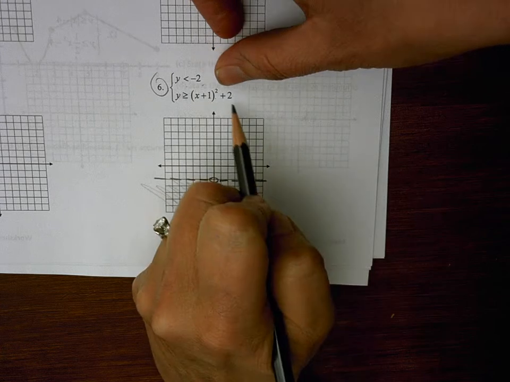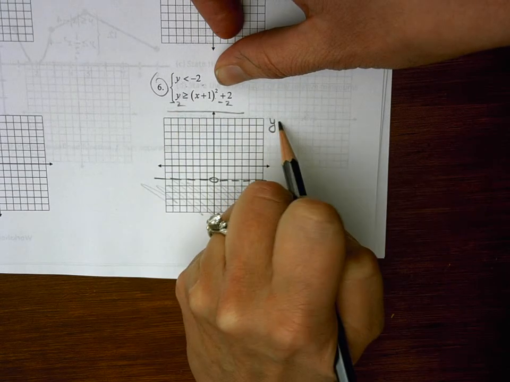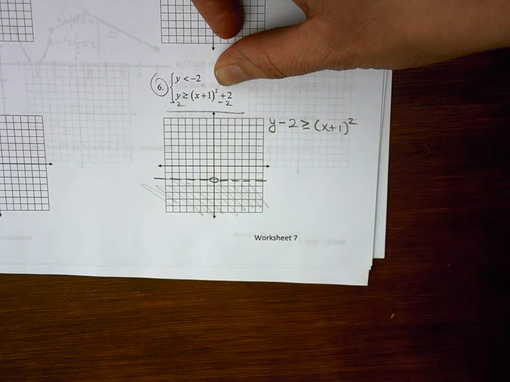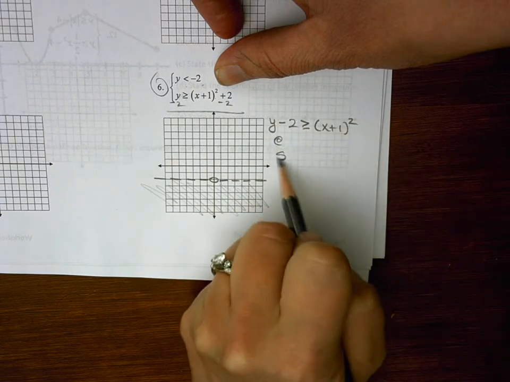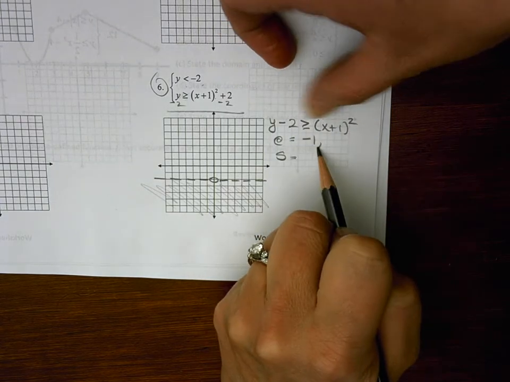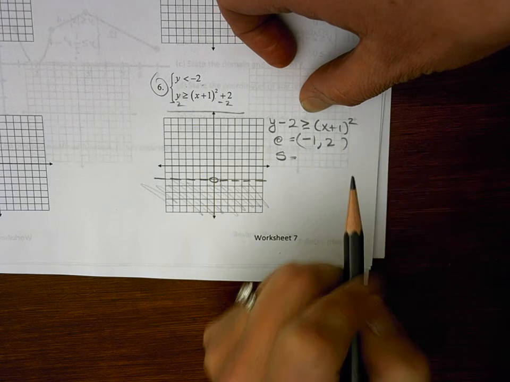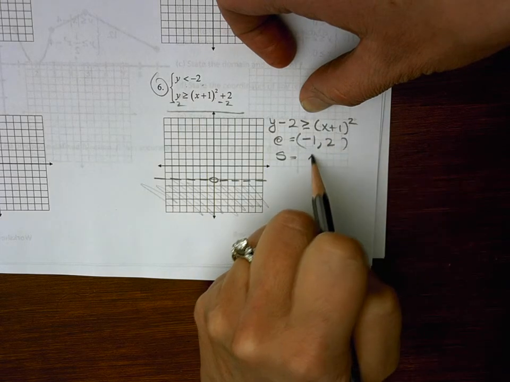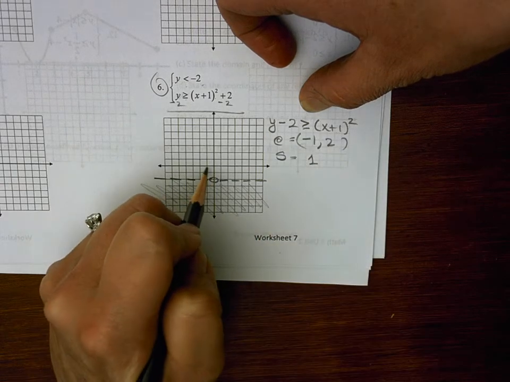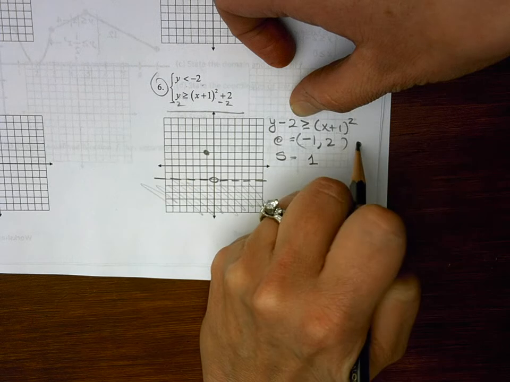So for my bottom graph, I'm going to subtract the 2 over because it's not grouped in with the x. And then do my start and stretch. So my start or my vertex is at -1, 2. And then my stretch is the coefficient of my x term, so that would be 1. There's always an implied 1 there. So my vertex is at -1, 2, and it is equal, so it's going to be a closed dot.